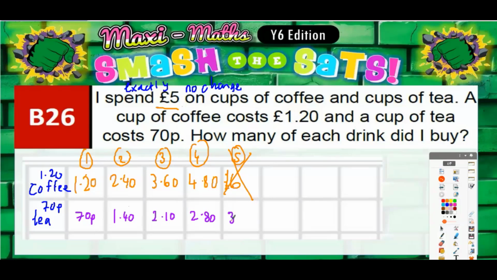So £3.50 would be another 70p. £4.20 would be another 70p. £4.90 would be another 70p. So that would be 6 cups of tea, 7 cups of tea. 8 cups of tea is going to be the one that takes me over £5. 8 cups of tea would be £5.60, and that's no use because I've gone over.